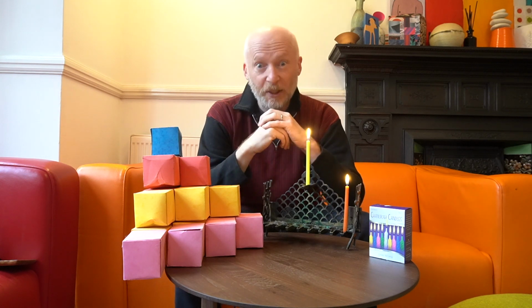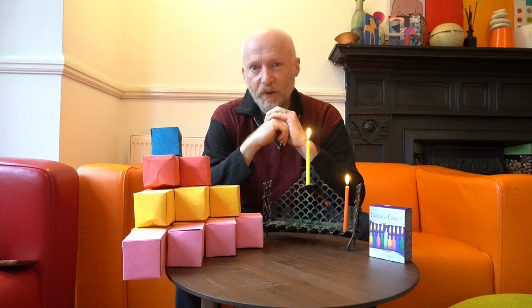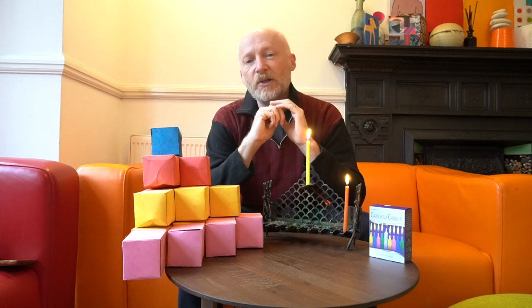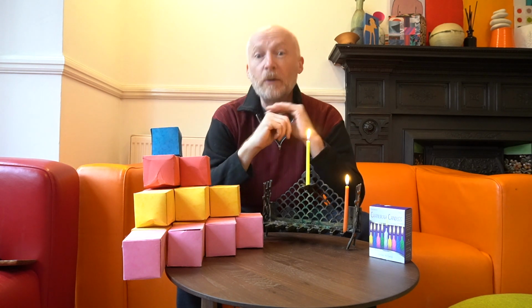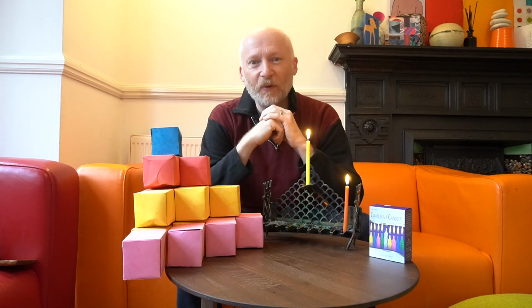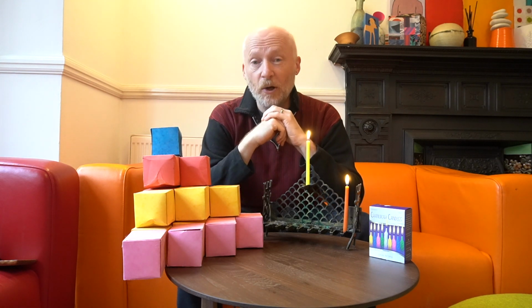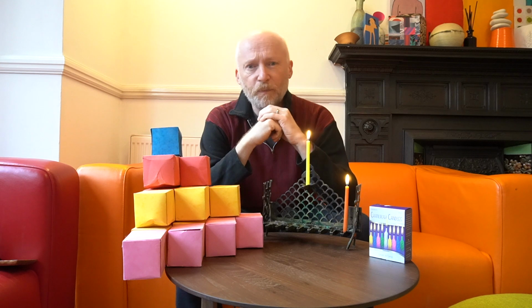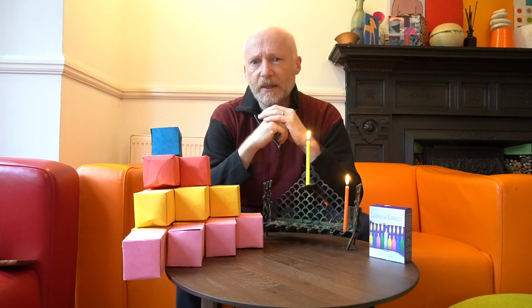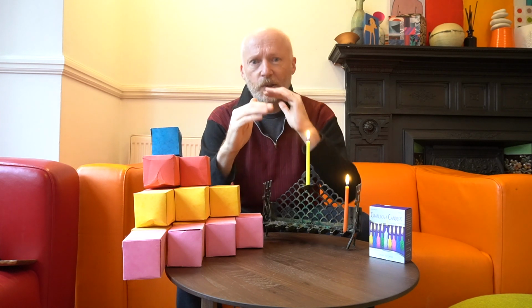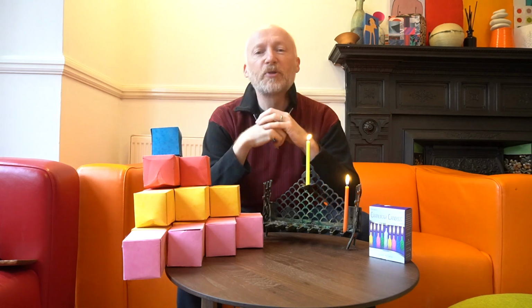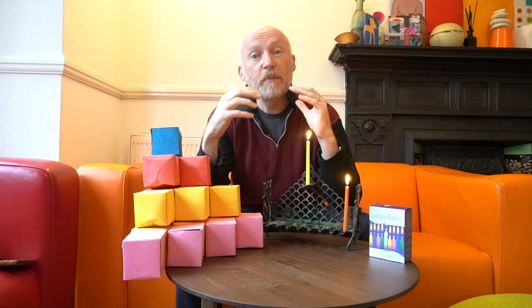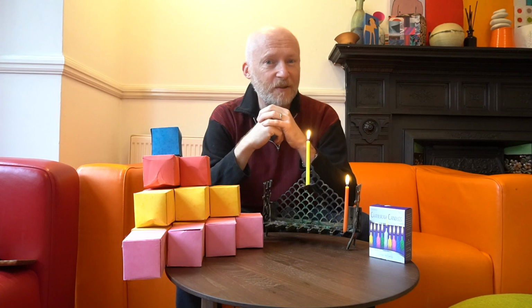Well, let's think about putting these candles in a triangle. So we have 1 candle in the first row, 2 candles in the second row, and 8 candles on the final row. So how many candles are there in total in this triangle? Well, a clever way to think about this is to take a second triangle of candles, turn it upside down, put them together, and together these make a rectangle with 8 candles on one side, 9 on the long side. So how many candles are there in this rectangle?